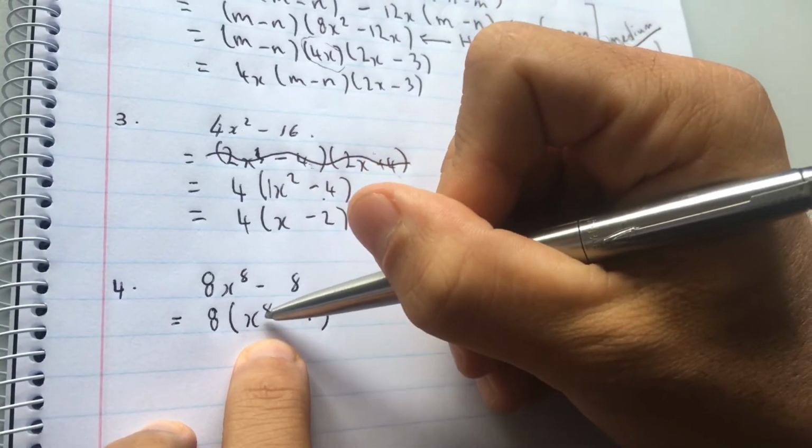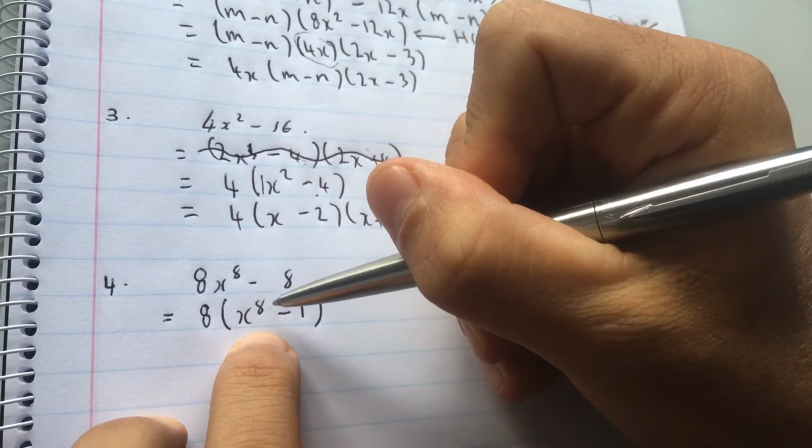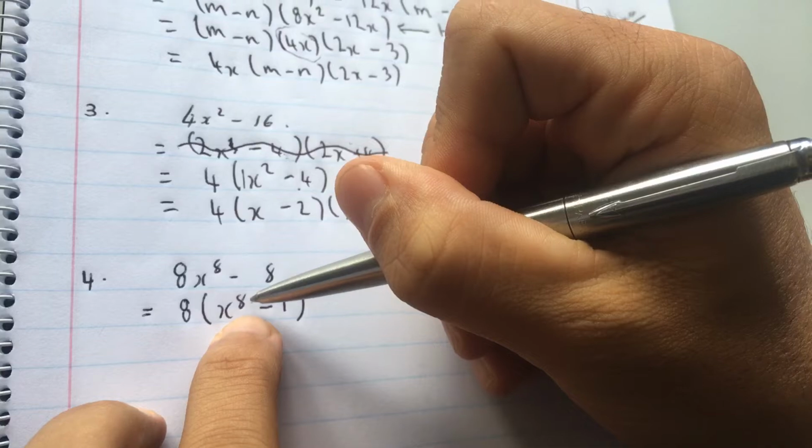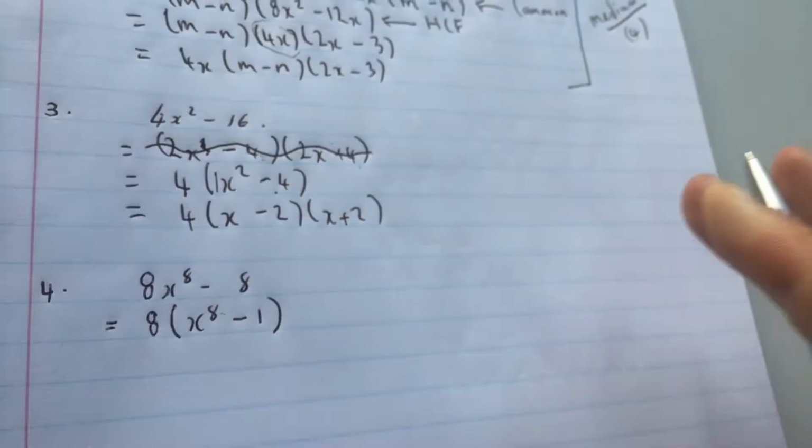Remember, that power doesn't have to be a square. It just has to be even. That's something I picked up last year, someone told me. So it just has to be even, because it has to be broken up into 2 brackets.